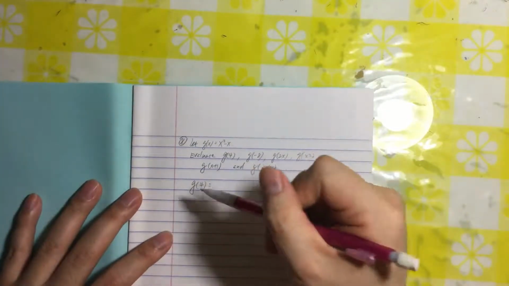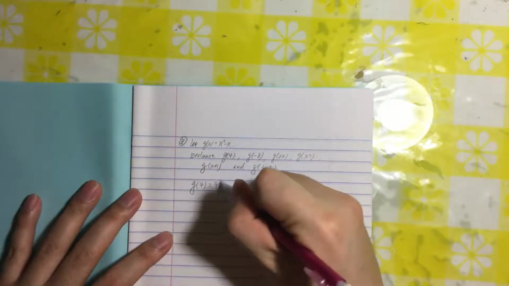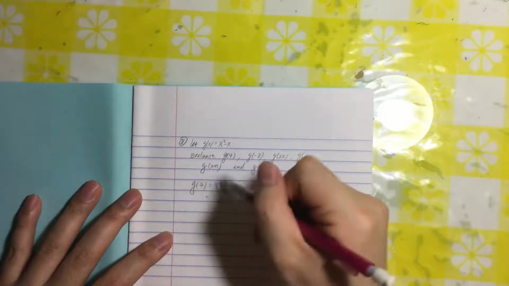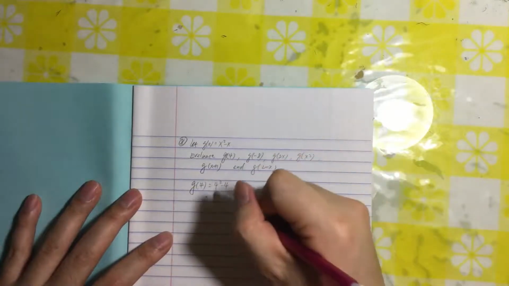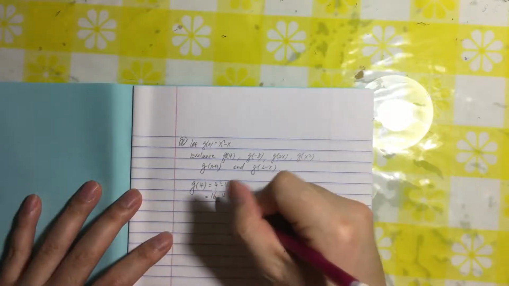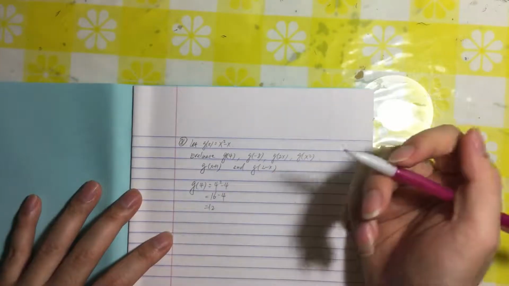For g of 4, we replace x with number 4. I get 4 squared minus 4. That's the first step. Then simplify. 4 squared is 16. 16 minus 4 is 12, which means g of 4 equal to 12.